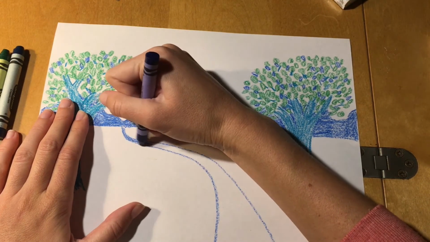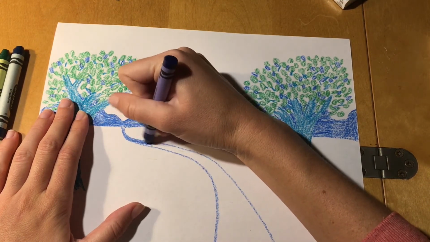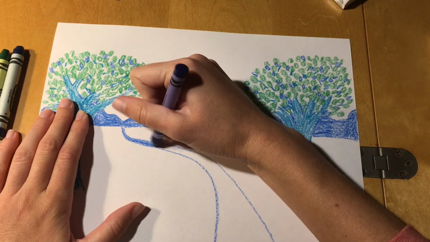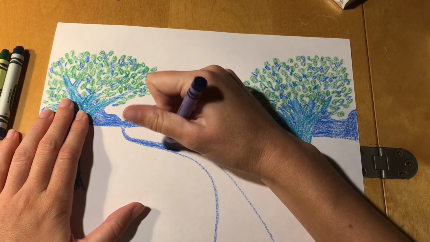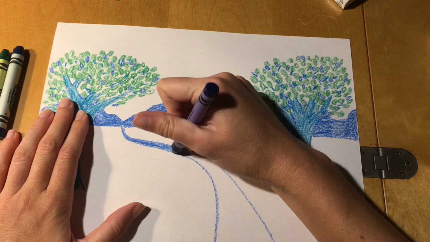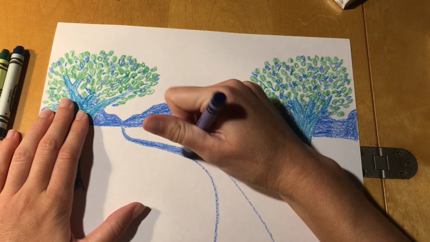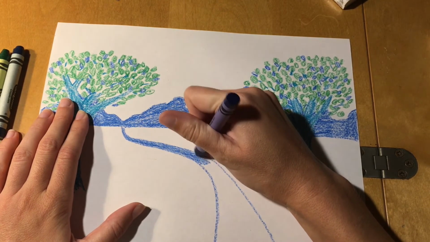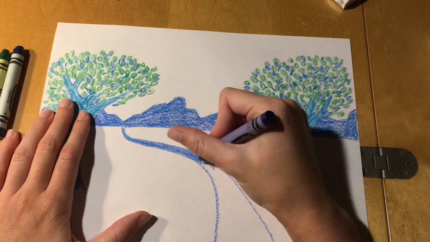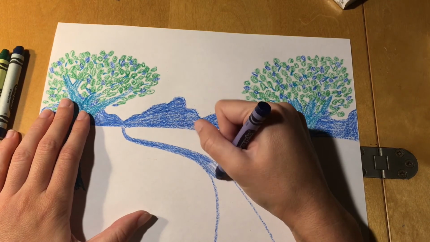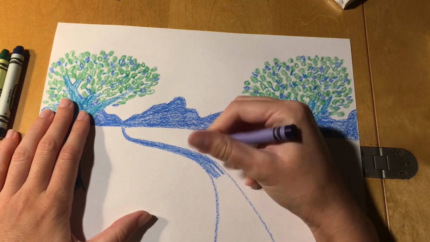Now, it is interesting when using a limited color palette, it can force you to make some more abstract choices, where the colors that you're using might not be representative of how you would see them in nature. For example, I used these blue-green tree trunks, and I have this dark blue road.